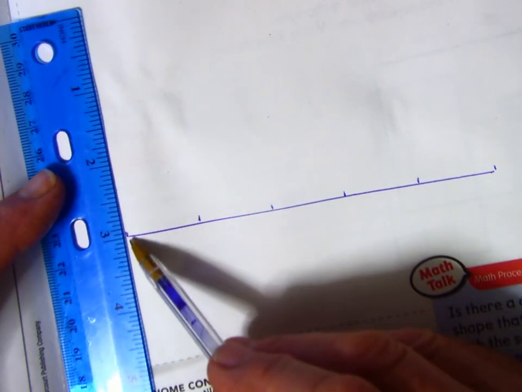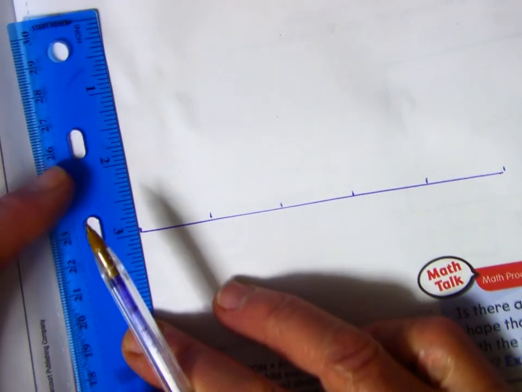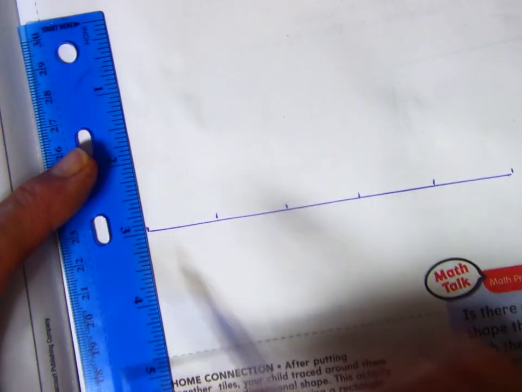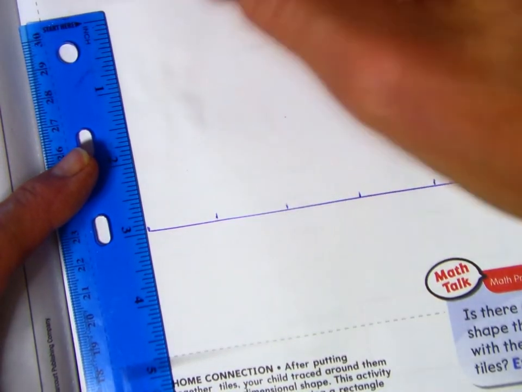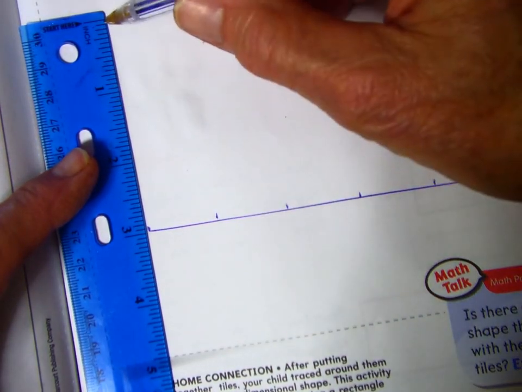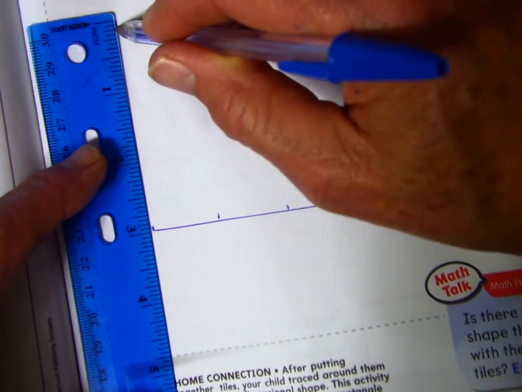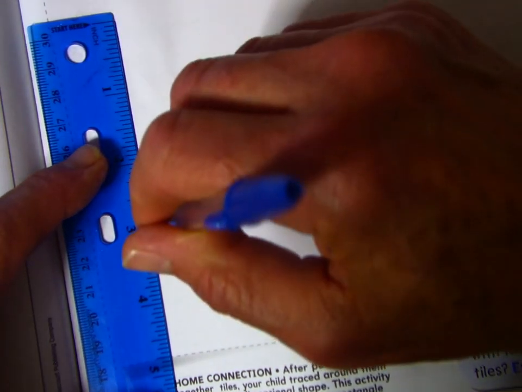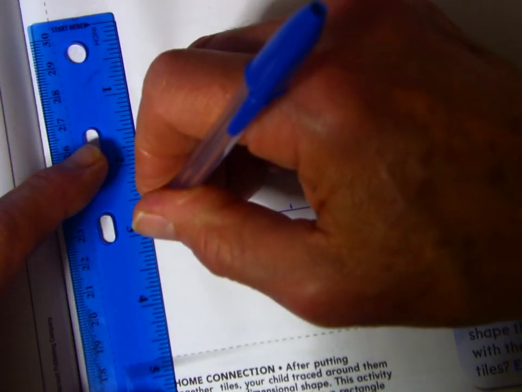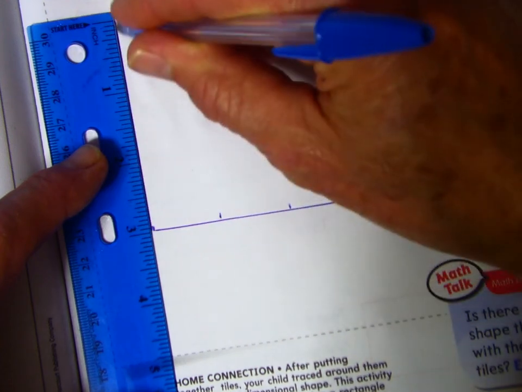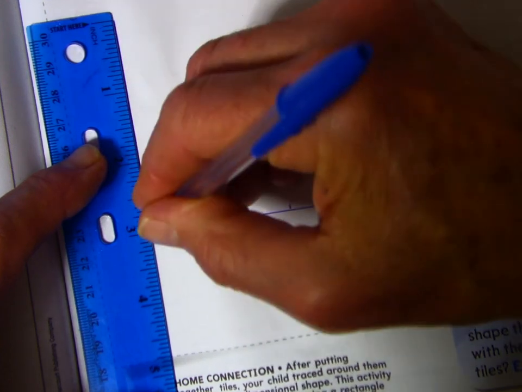So I'm going to start the 3 here, and once I know my ruler's straight, I have to draw all the way up to the 0 line, which is right there. I'm going to go right down to the 3. You can start at the 3. You can start down here and go up or go the other way. So there's my line going up.